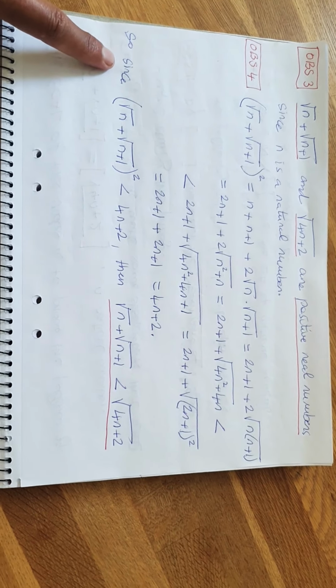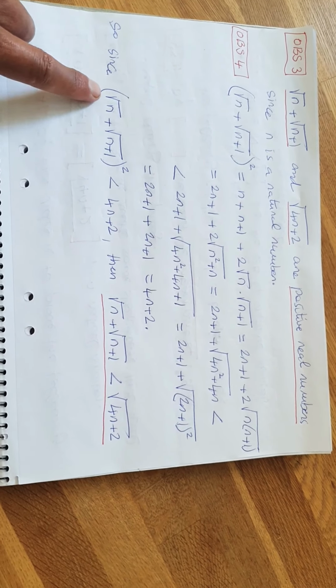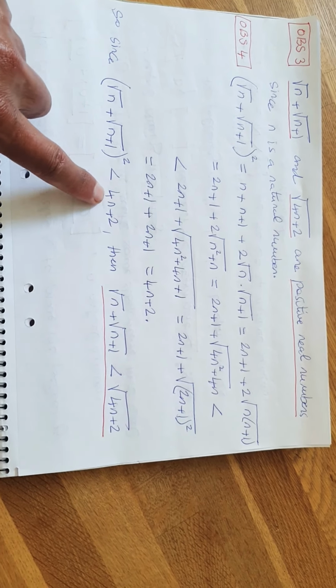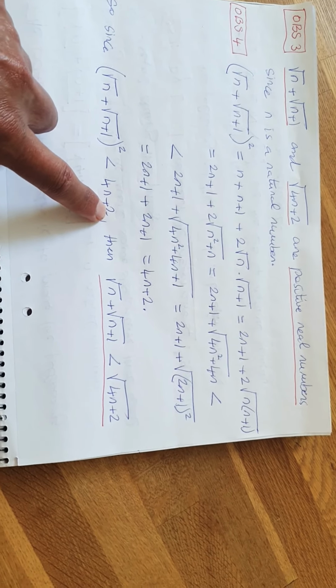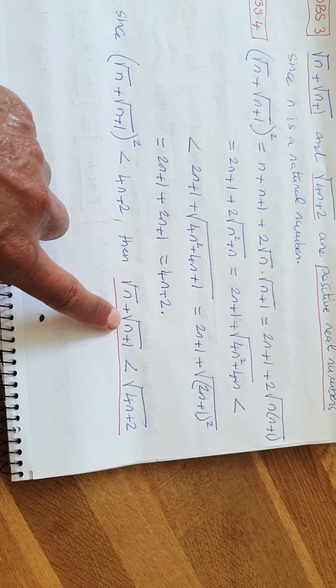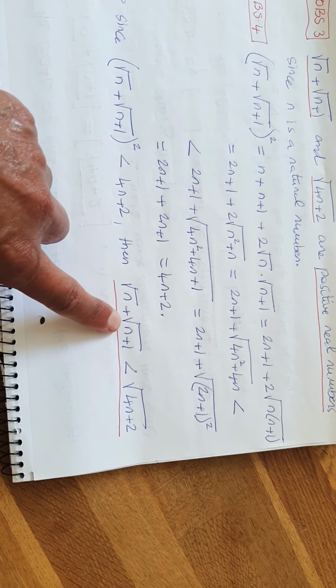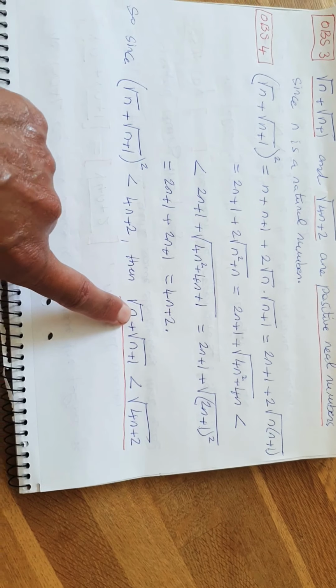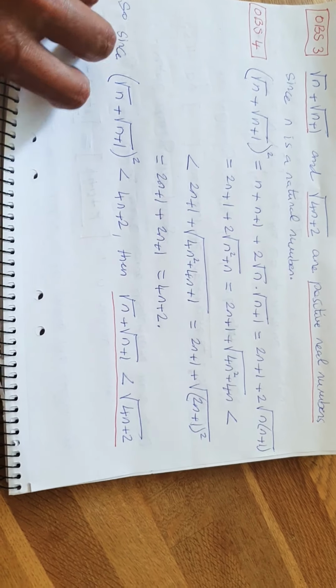So we have shown here that the square of the square root of n plus the square root of n plus 1 is strictly less than 4n plus 2, but this means that the square root of n plus the square root of n plus 1 is strictly smaller than the square root of 4n plus 2. So that was observation 4.